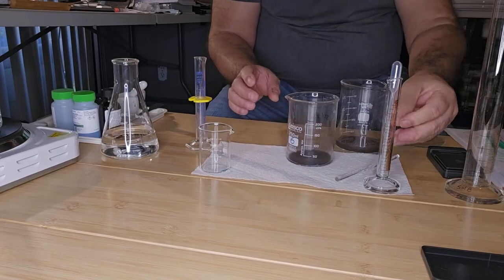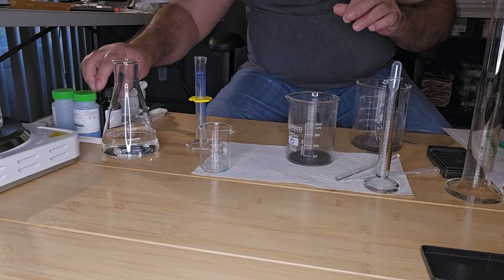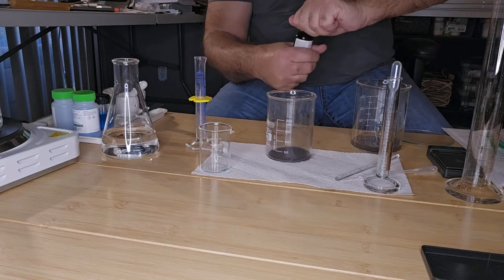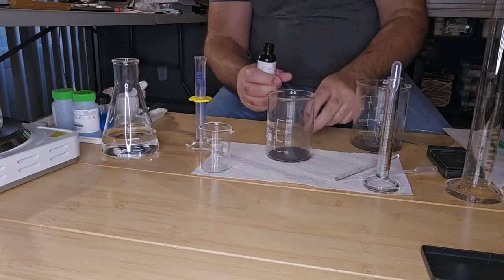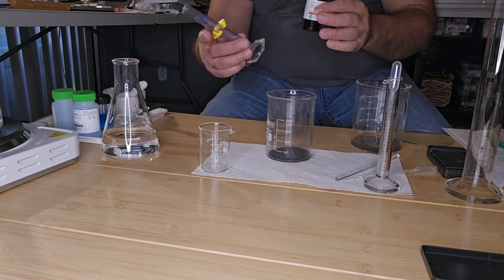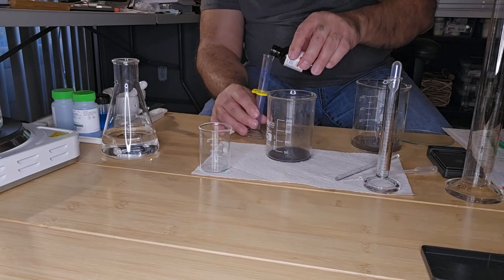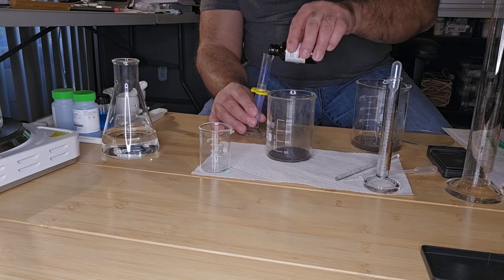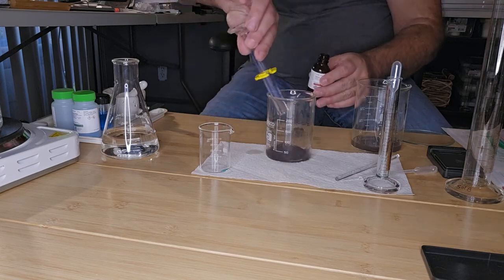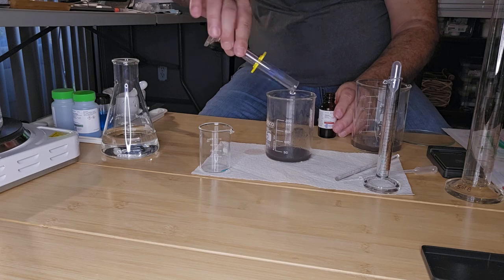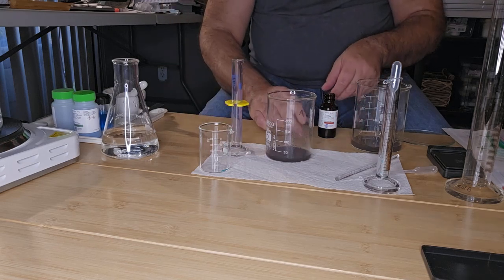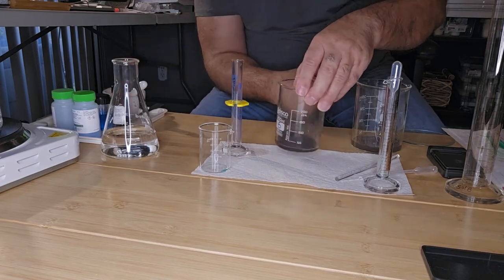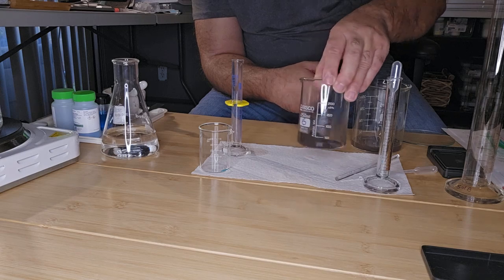okay. So now what I want to do is add 10 mL of acetone. So this is the drying phase. We want to dry the copper. So I'm going to measure 10 mL of acetone. Switch it around.